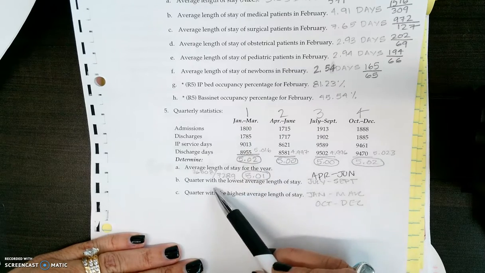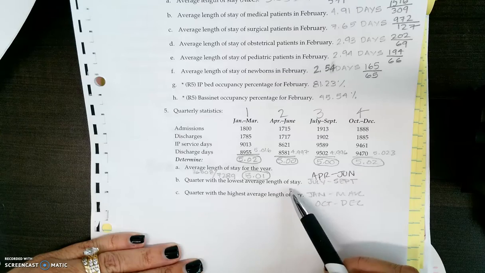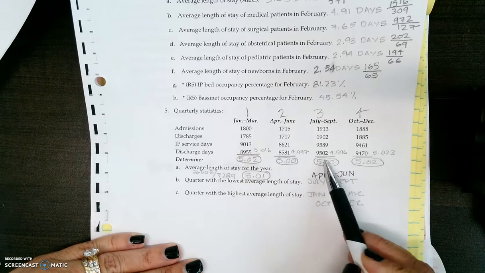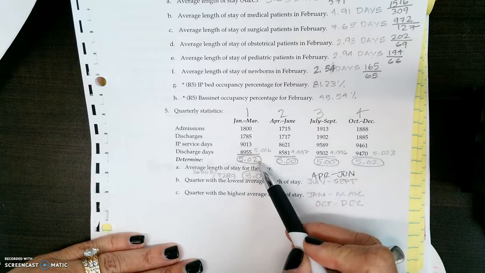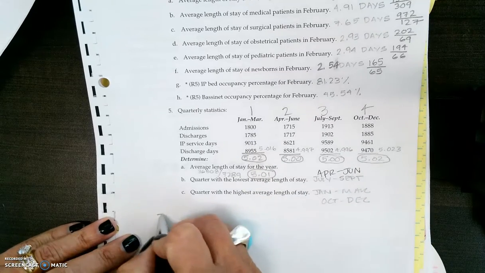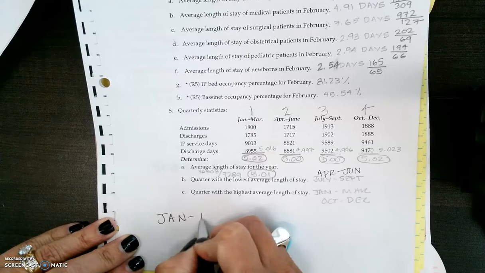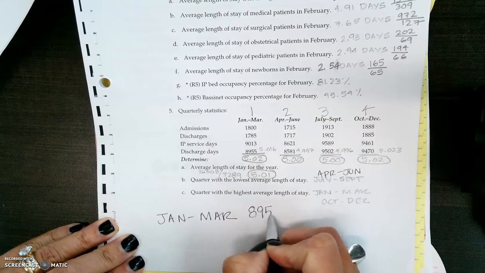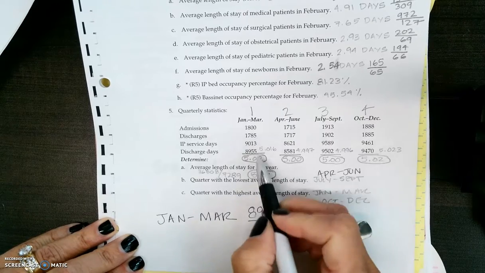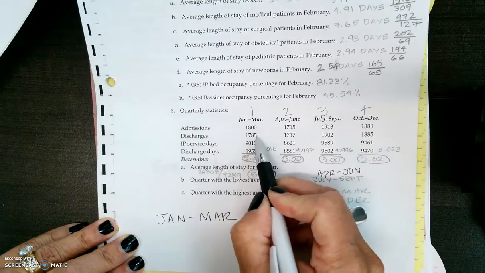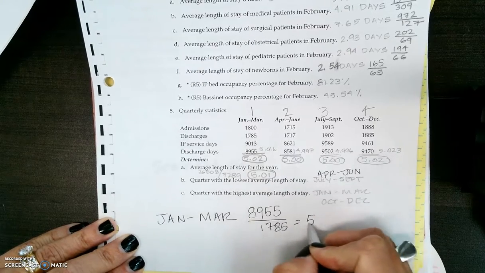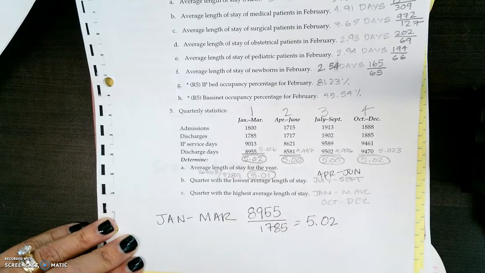So the quarter with the lowest average length of stay and the highest, you had to figure out the length of stay for all of the quarters, and you set them up discharge days to discharges. So January through March, we'll work this one through, you would have had 8955 divided by, so you've got your number of discharge days, divided by 1785, for 5.02 as your final answer.